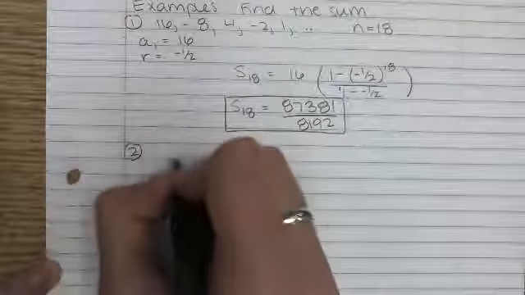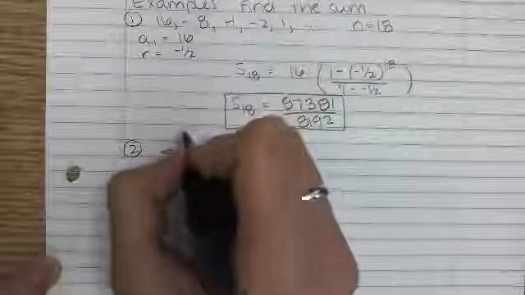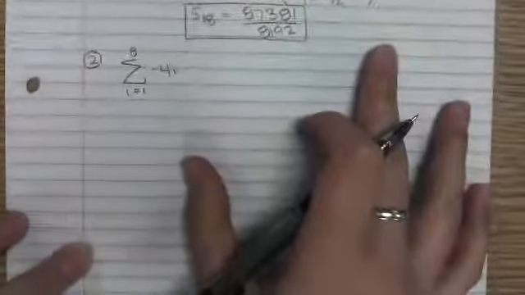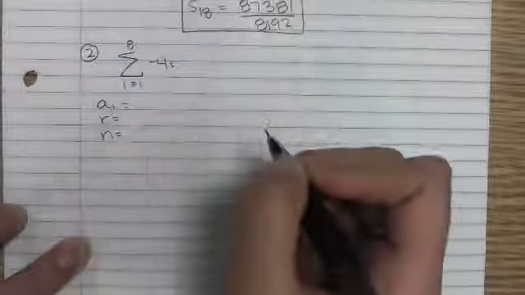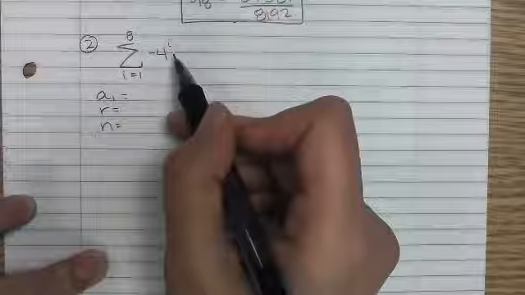Let's look at one that starts off in summation notation. So I'm going to say i is 1 to 8, and negative 4 to the i is the pattern. So first I need to know what the first term is, what the r is, and how many terms I'm finding. So, not negative 4i, negative 4 to the i, sorry about that. So the first term is what I would get if I plug in 1. And so negative 4 to the first power is just negative 4.